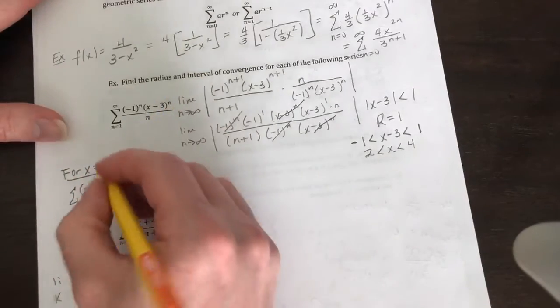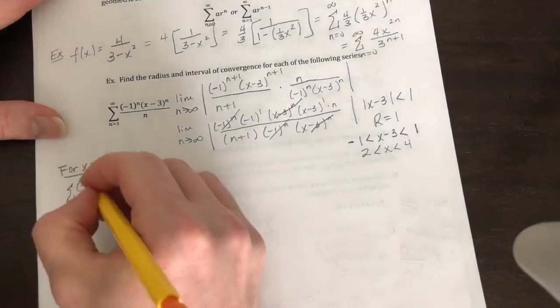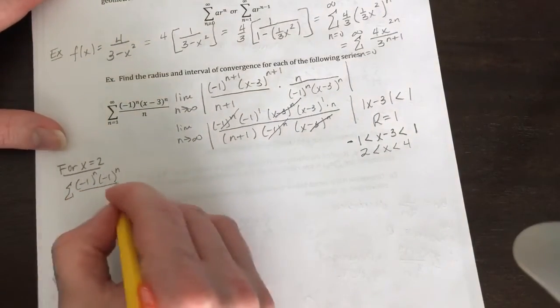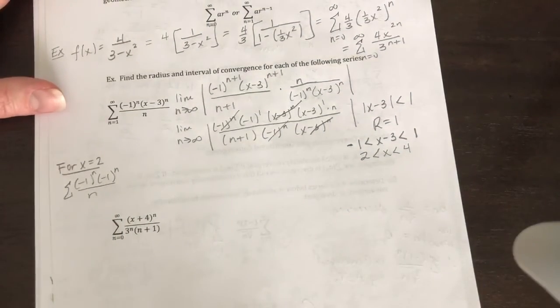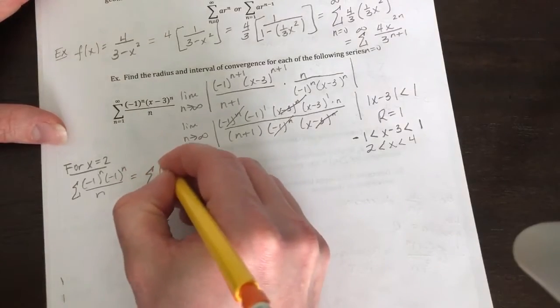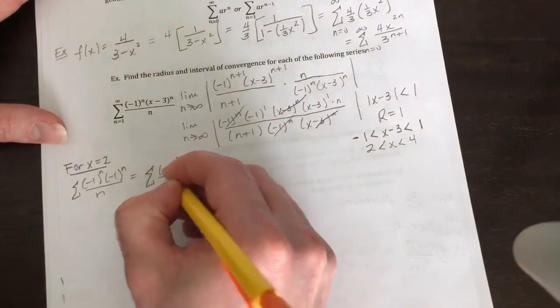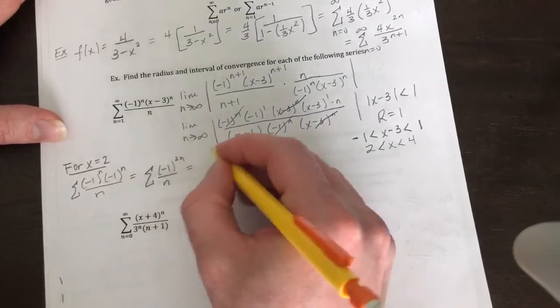So 2 minus 3 is a negative 1 to the n. Now, a negative 1 to the n times a negative 1 to the n is going to be a negative 1 to the 2n. Anything to an even power is always going to be positive.